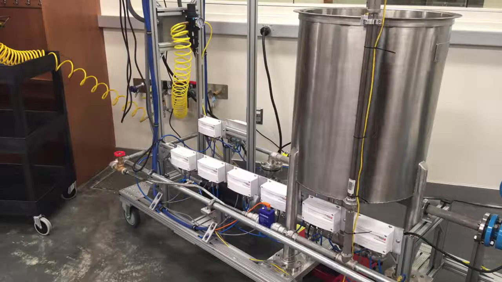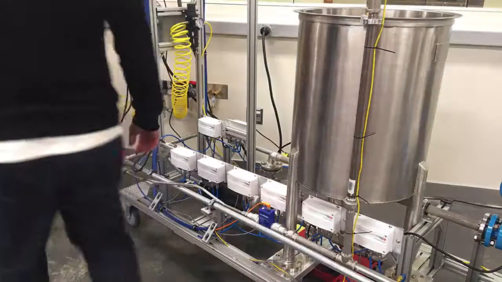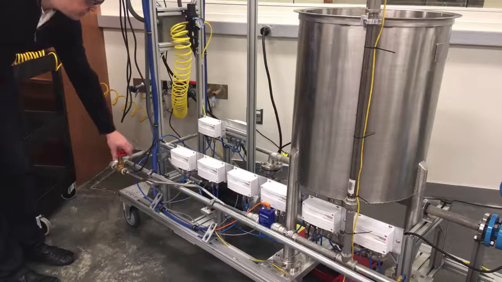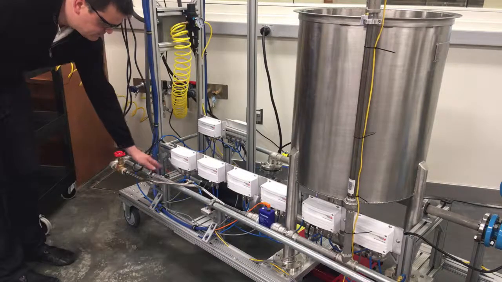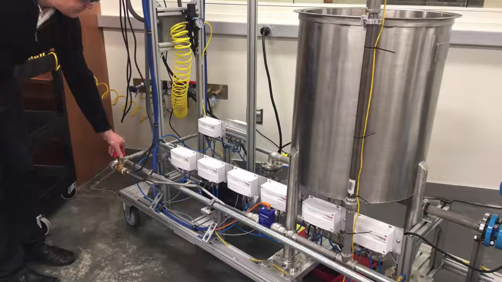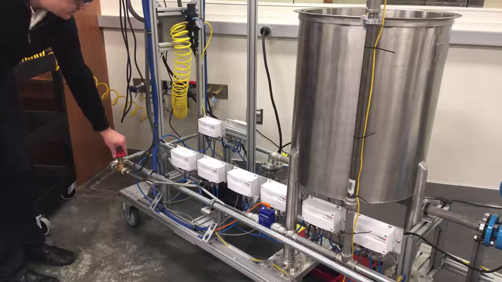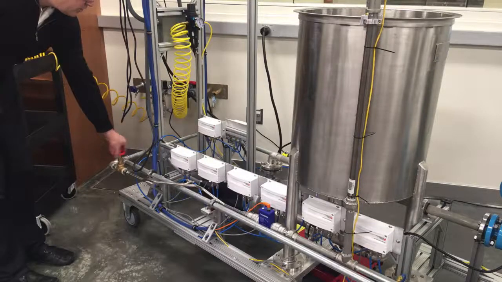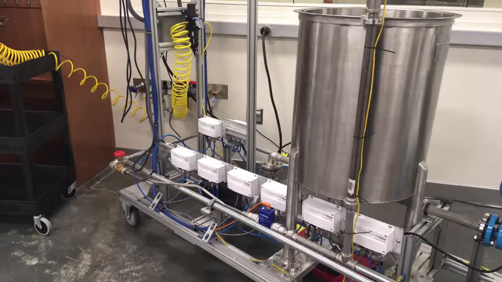Okay, so if we go back over to the valve, this is what we're going to be adjusting to change the split of the flow between the bypass line and the main line. It's currently totally off, and we can just manually see how many turns it takes to open the valve. So 1, 2, 3, 4, 5 turns to open the valve, and we can use that to adjust the valve position as we go through the experiment. So let's transition over to the flow controller.